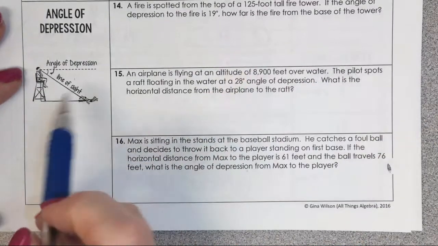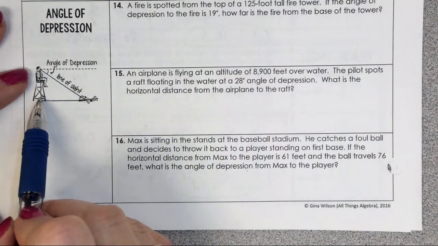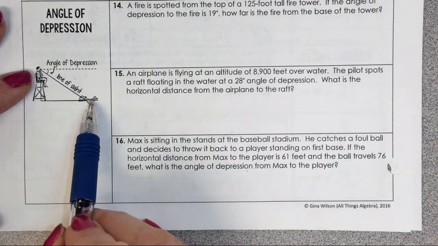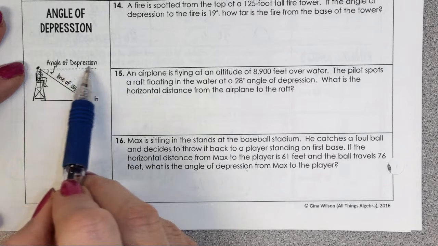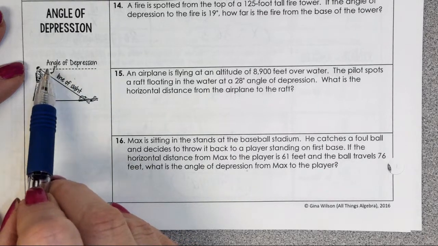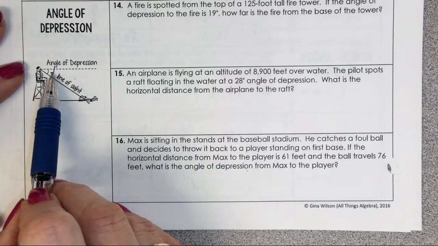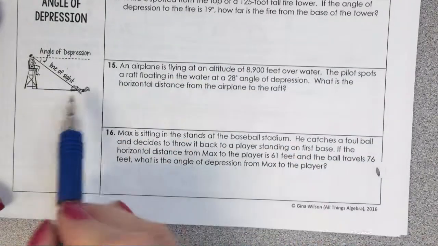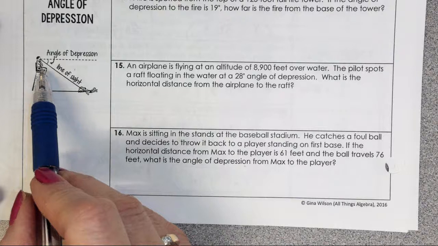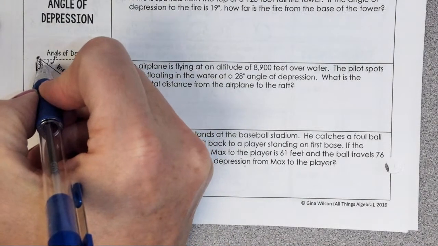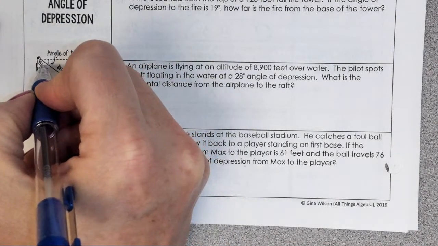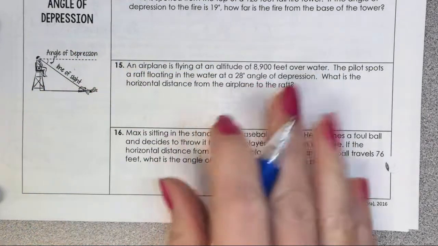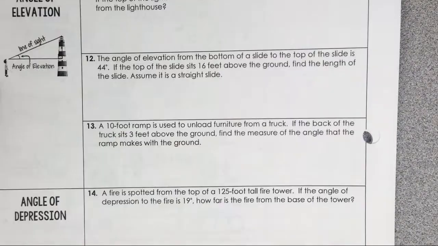If we have a person who's up higher than the object, like look at this person. They're sitting up here high, and then here's what they're looking at. He's looking straight out and then down. That's called the angle of depression. Okay? So it always has to be off the horizontal. Here's where people mess up. People always want to call this right here the angle of depression, but it's not. It has to be off of the horizontal. So when we get to that, you'll want to think back to that.